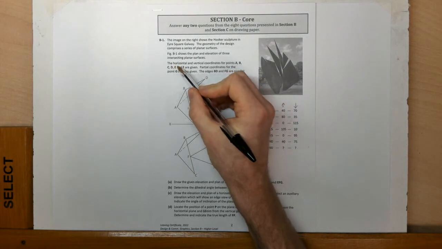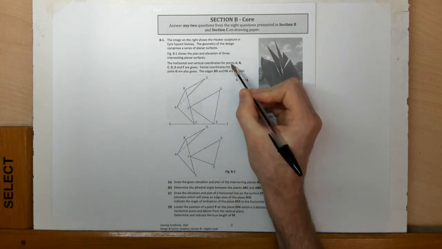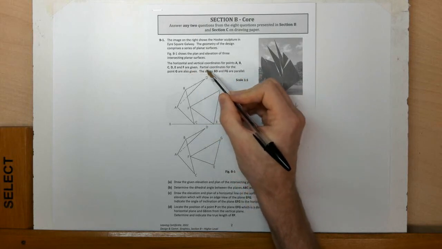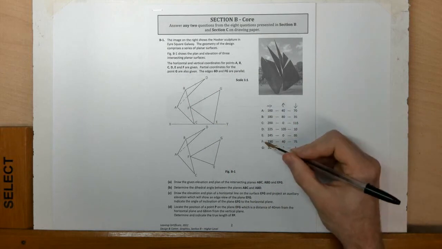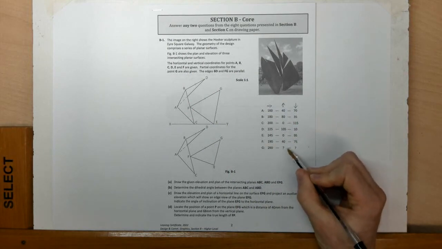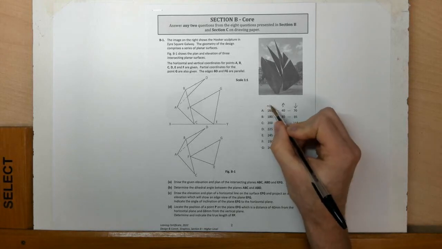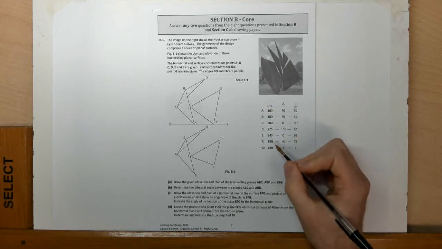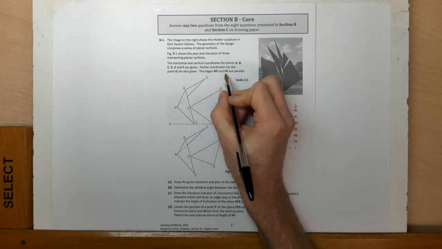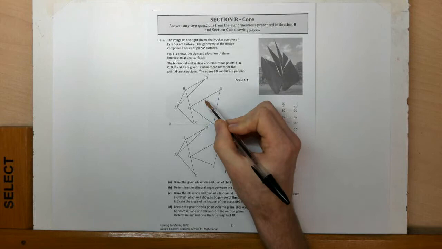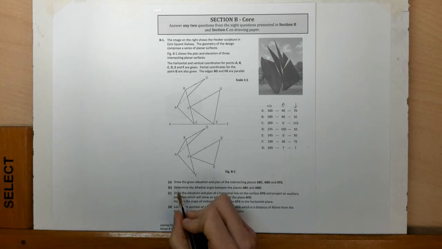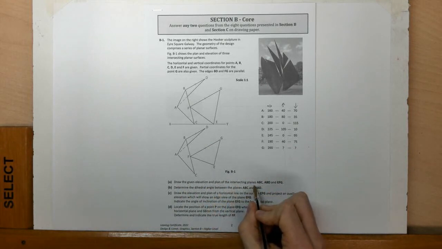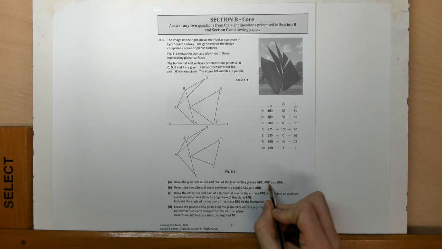So the horizontal and vertical coordinates for points A, B, C, D, E and F are given, and partial coordinates for point G. So we've got A, B, C, D all the way down to F, and then partial coordinates, so we're missing two of the coordinates for G, and I've indicated here we want to cross up, down for our coordinates. The edges BD and FG are parallel, which we can see here with those symbols. So that's obviously going to be important in finding G. Draw the given elevation and plan of the intersecting planes ABC, ABD and EFG. So let's start with that.